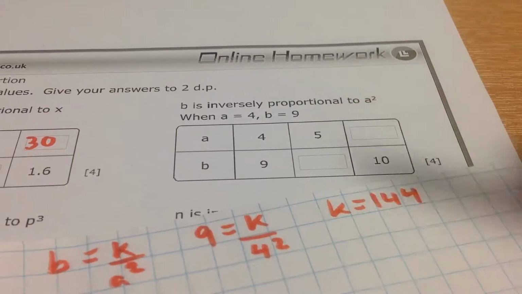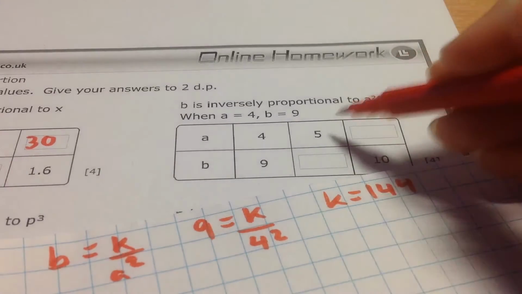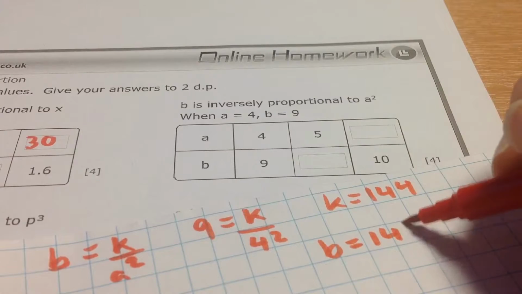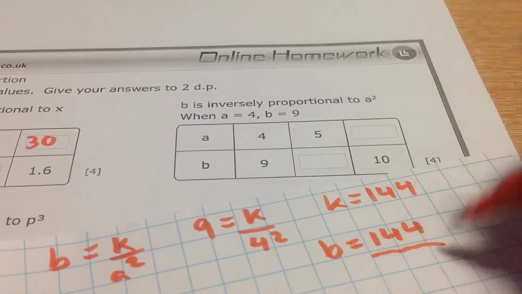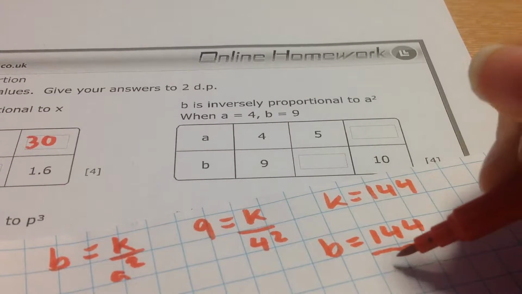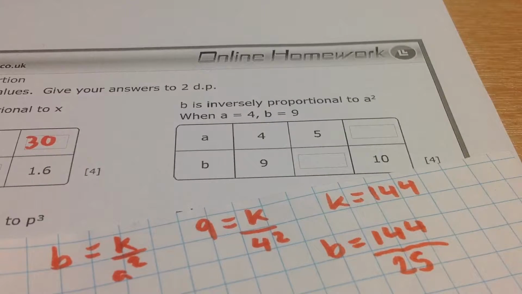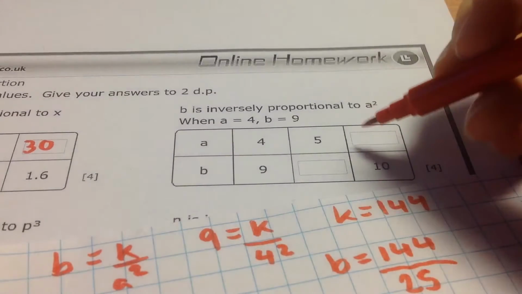Five is A, so we want to find B. We know that B equals 144 over A squared, which is 25. So I do 144 divided by 25, which gives me 5.76.